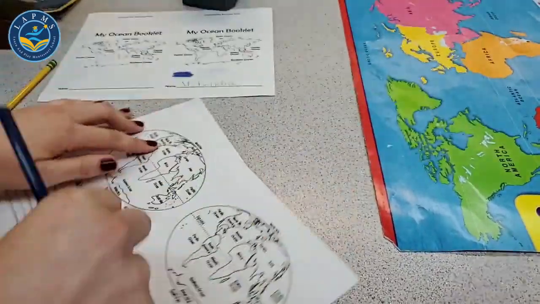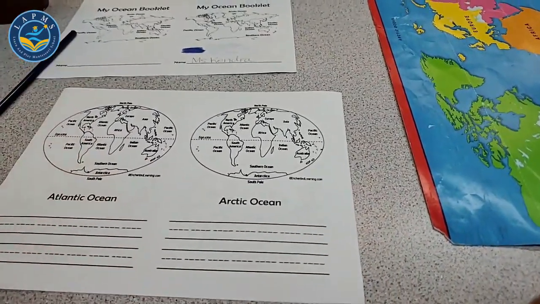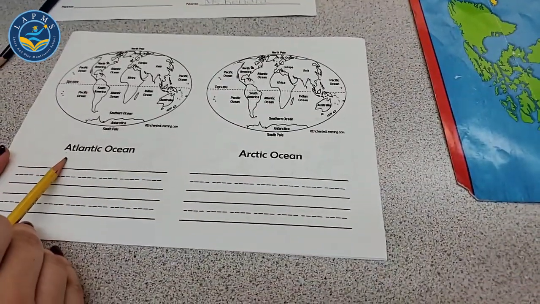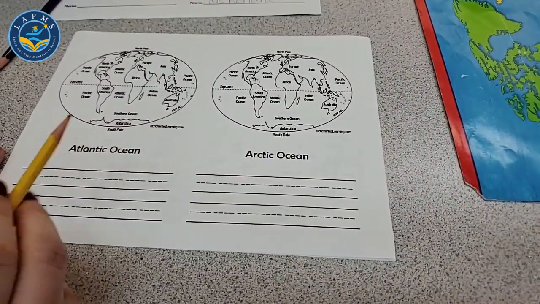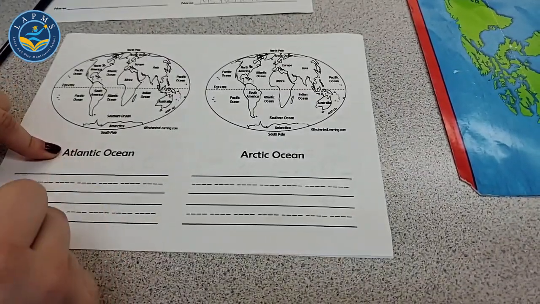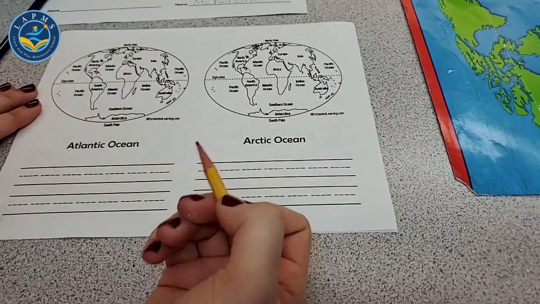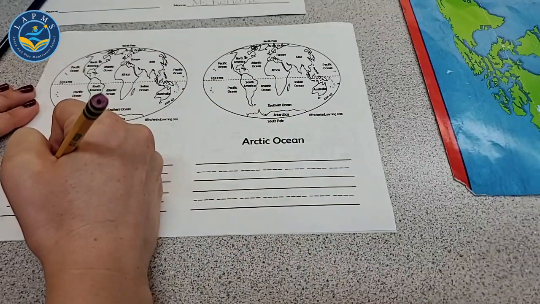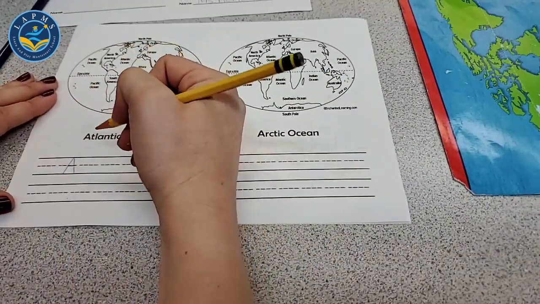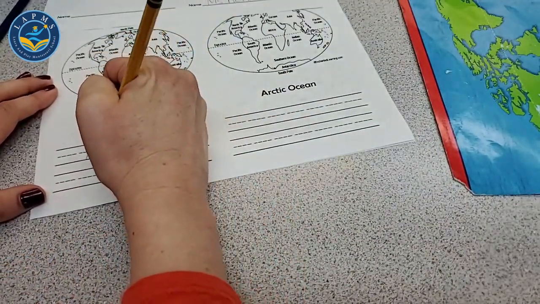Look at that, magic trick I did. First one here we're looking at, can you find this one? Atlantic Ocean. So first, let's write Atlantic Ocean on the lines down here. We can put Atlantic Ocean. Okay, are you holding your pencil properly? Excuse me, paper.